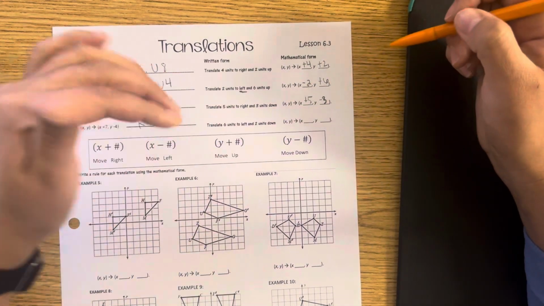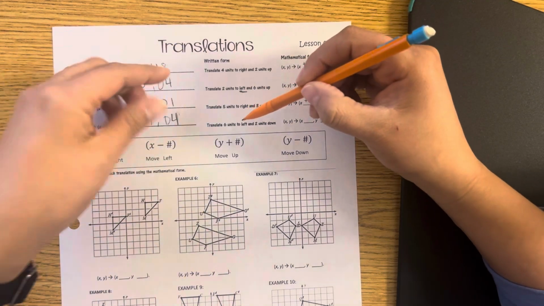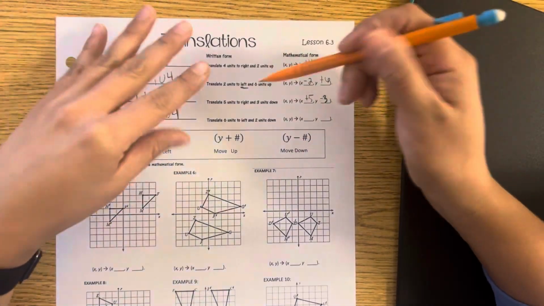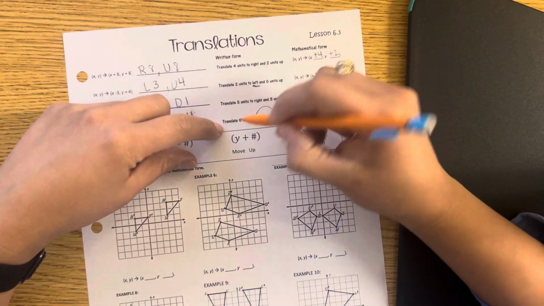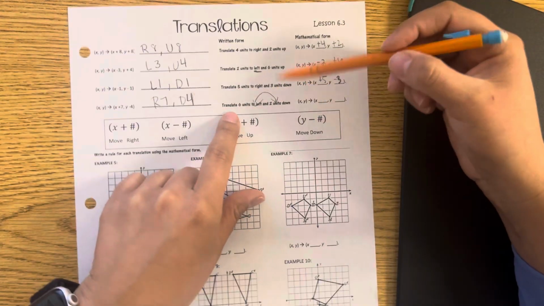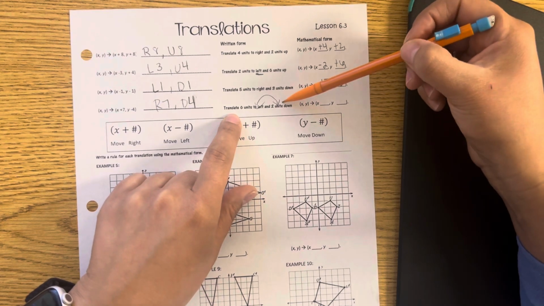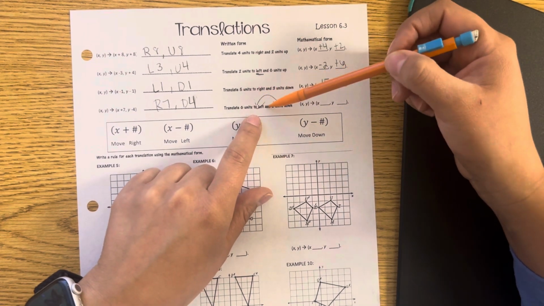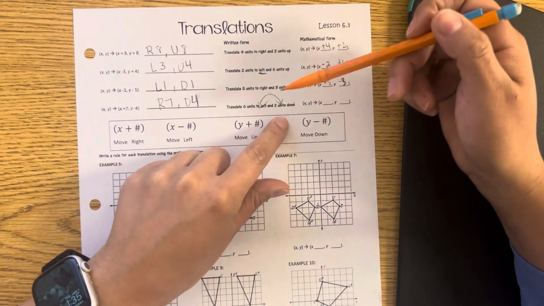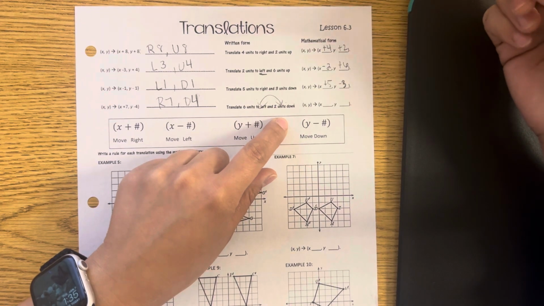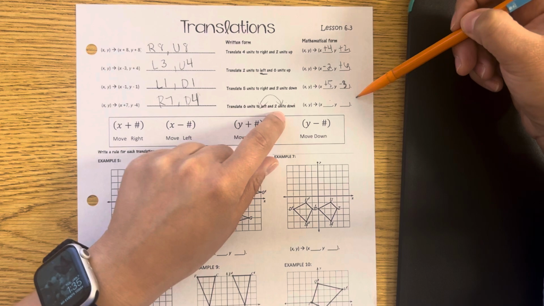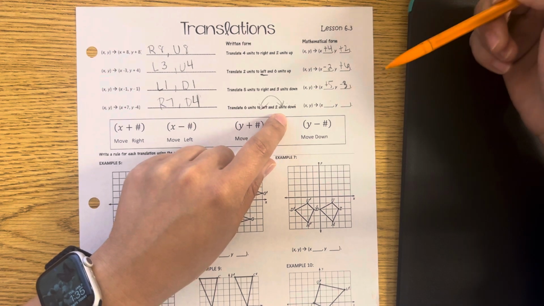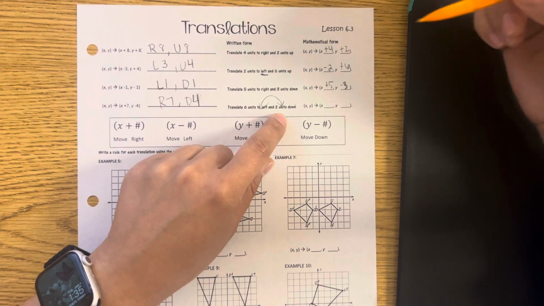Now, I wish I would have done this when I made these notes, but I want us to pretend, because this is how they can stump me, is they will sometimes reverse the order. For instance, it will probably say translate 2 units down, 6 to the left. And if I put 2 units down, well, guess what people are going to do? They're going to put the 2 next to the X instead of where it belongs, which is next to the Y. So be careful that you're paying attention to the direction that they're asking you to go.